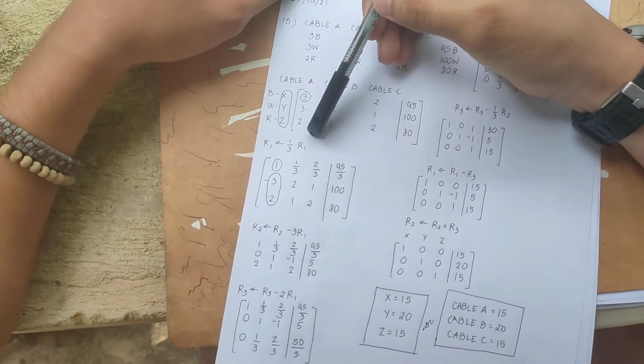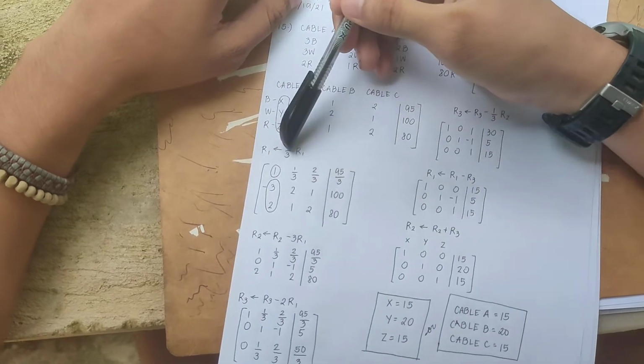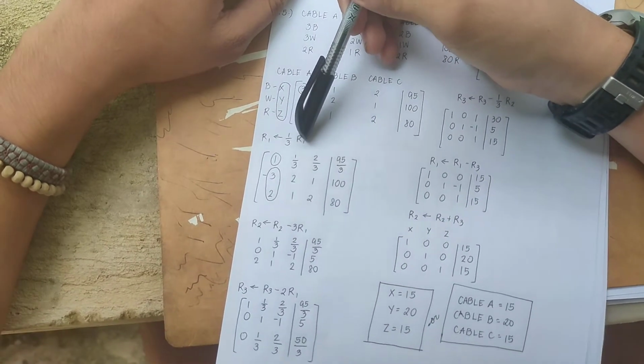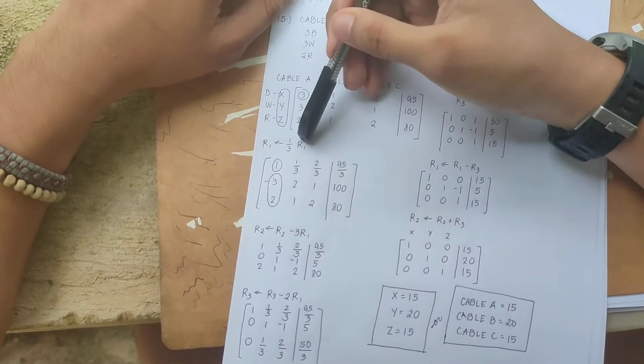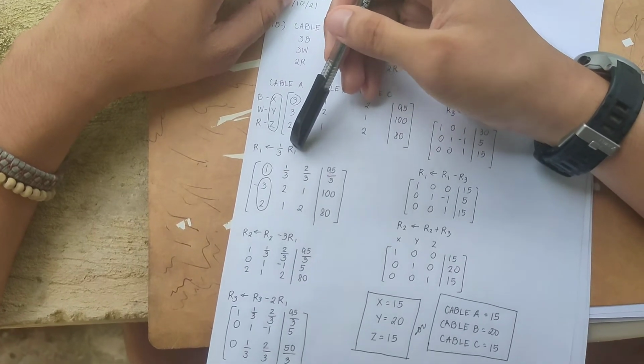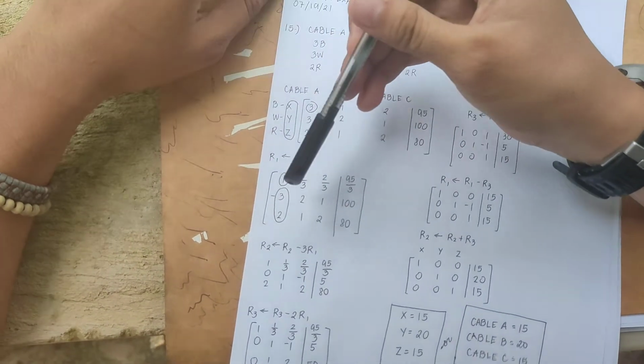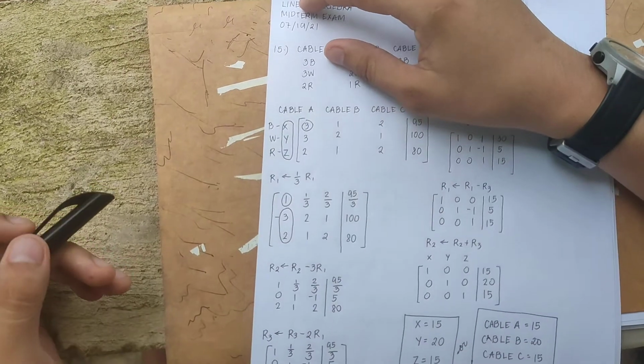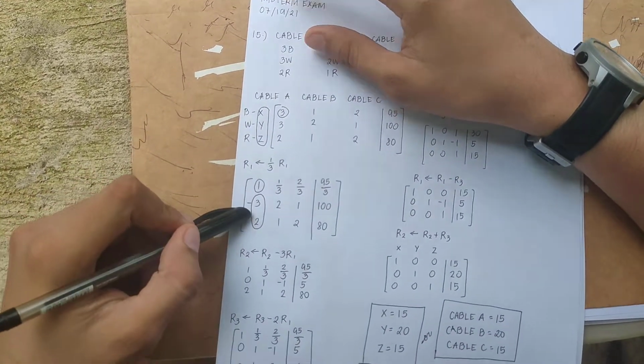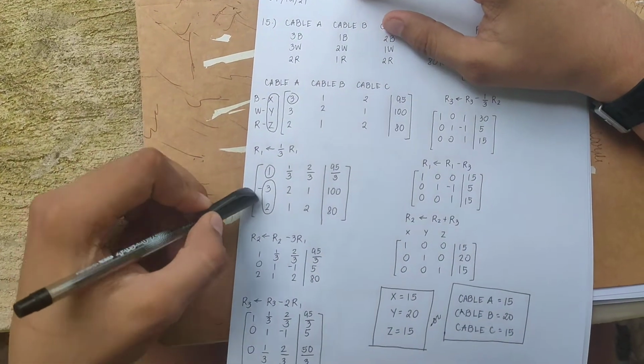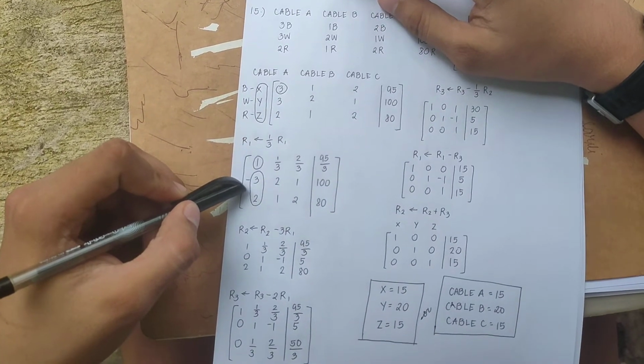First, this is our first equation. R1 is equal to 1/3 times R1. Ginamit ang ganitong equation in order to make 0, para gawing 0 yung negative 3. Ito, yung may bilog. Wait lang.